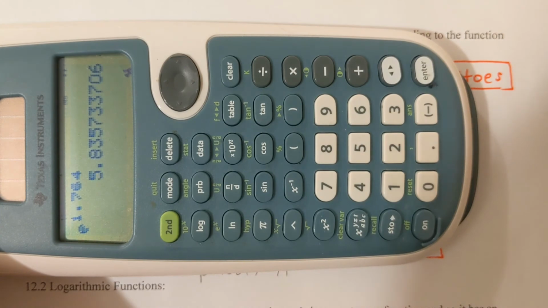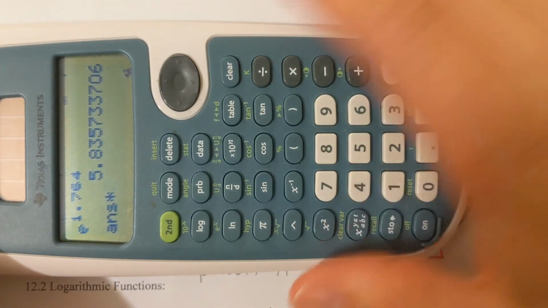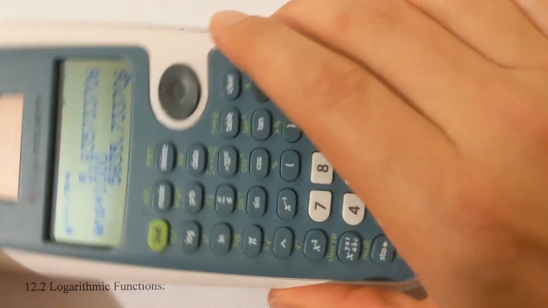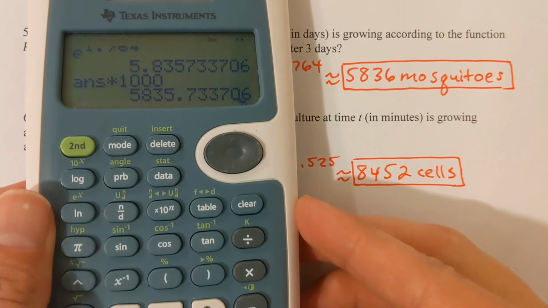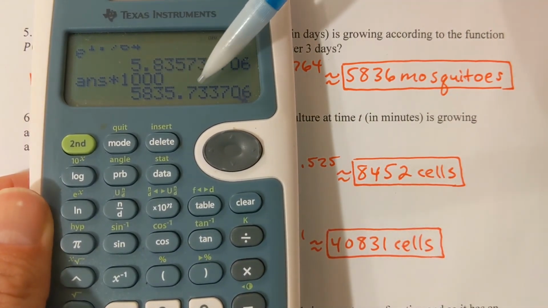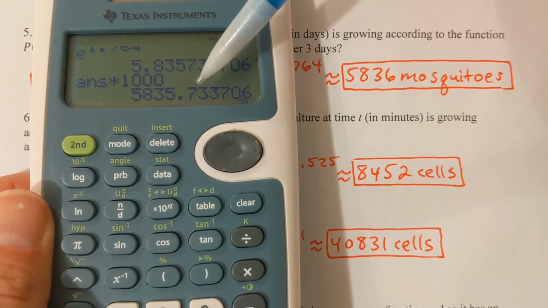Okay, hit enter, and then I'm going to multiply that number by 1,000. And I get roughly about 5,835.7. Of course, I can't have 0.7 mosquitoes, right?